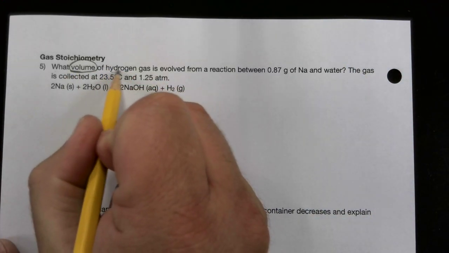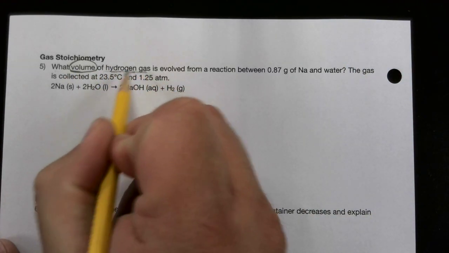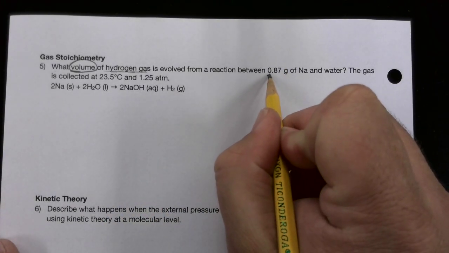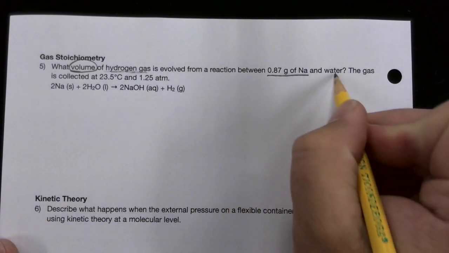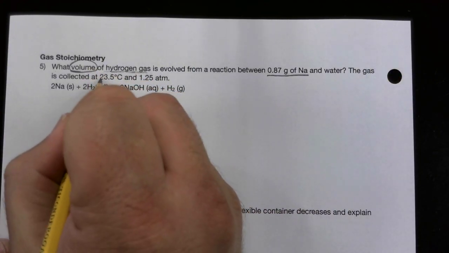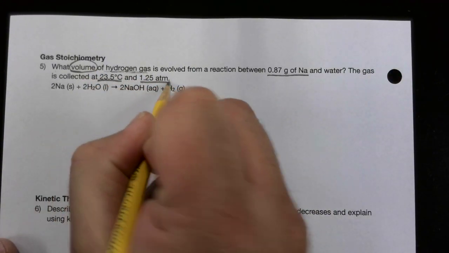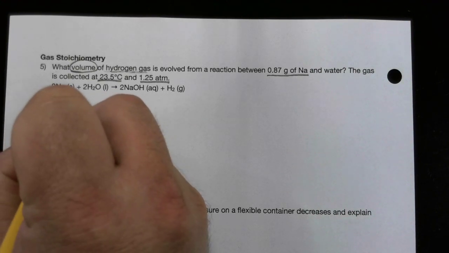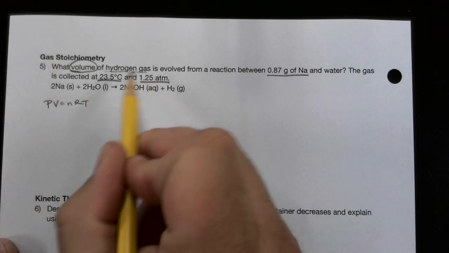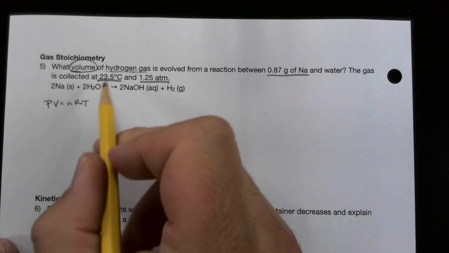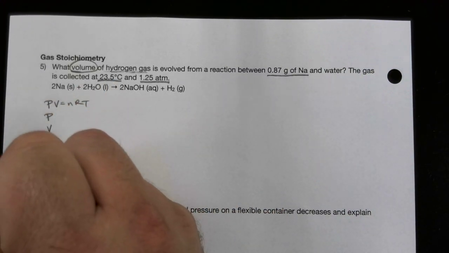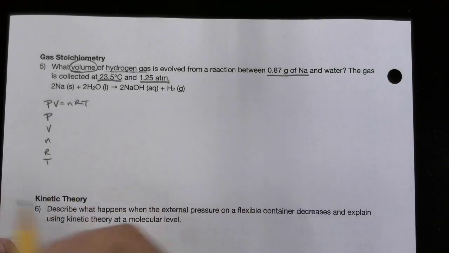Of hydrogen gas, this is important, we're looking for hydrogen gas, is evolved when you have 0.87 grams of sodium and water. The gas is collected at this temperature and at that pressure. Let's start by writing PV equals nRT. Because we have pressure and temperature and we're looking for volume, we know it's going to be one of these problems. And if we write this out, PV = nRT, now don't just write things in order.